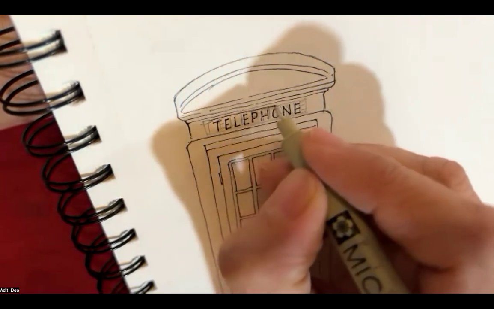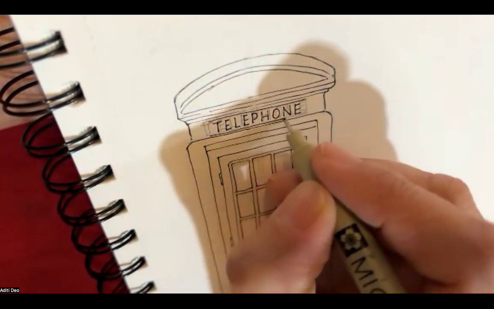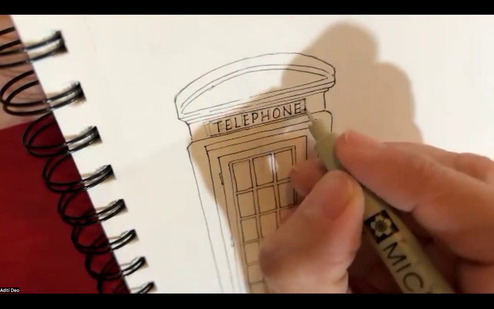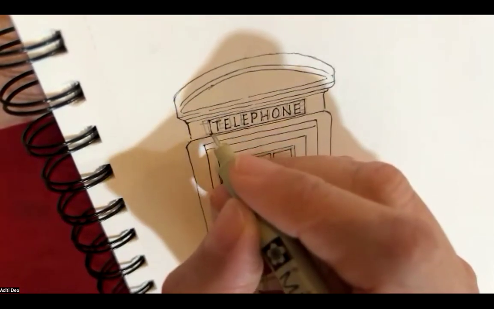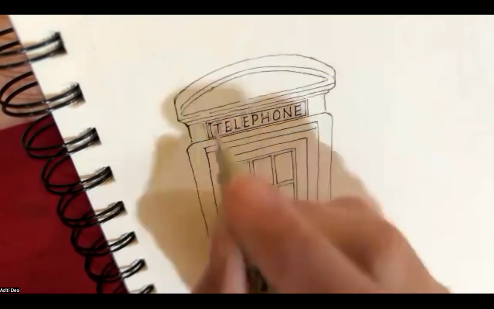Make one line, single line on either side of the lettering. Oh, that's so painful. And then a second frame around it.